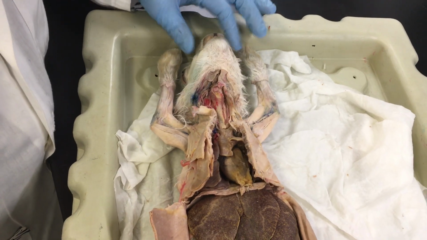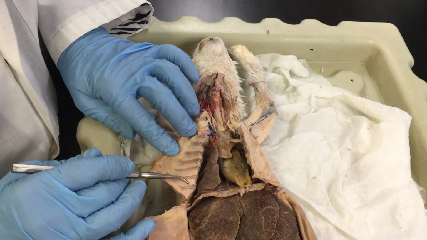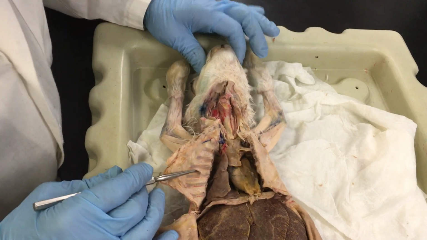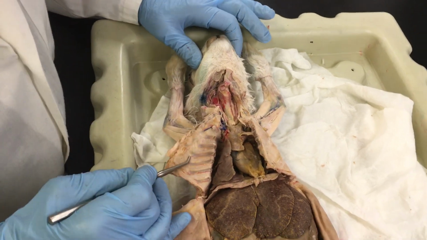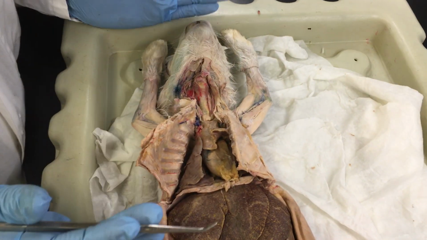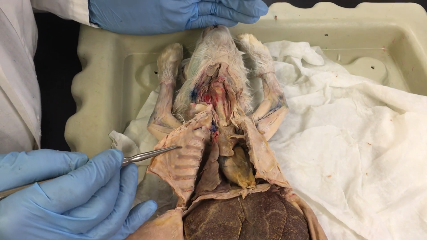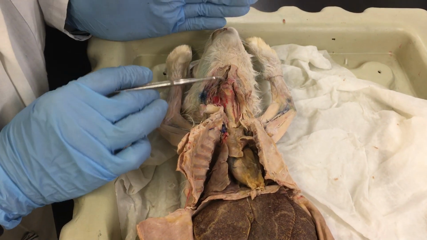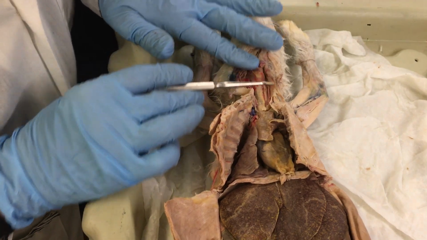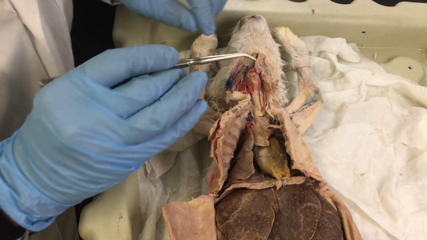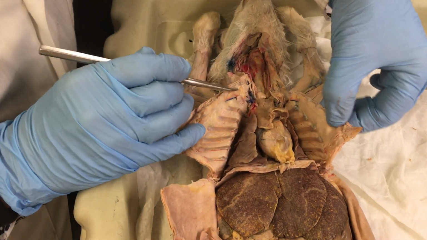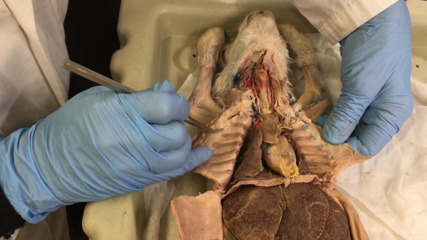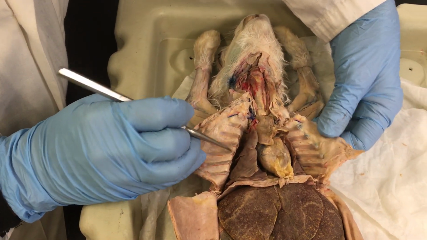In this lesson, we are going to address the structures and the organs involved in the digestive and the respiratory system. On this first part, I'm going to point out all the structures starting from the neck of the animal and going down toward the ventral side. I already opened the chest cavity. As you can see, all the ribs are broken here.